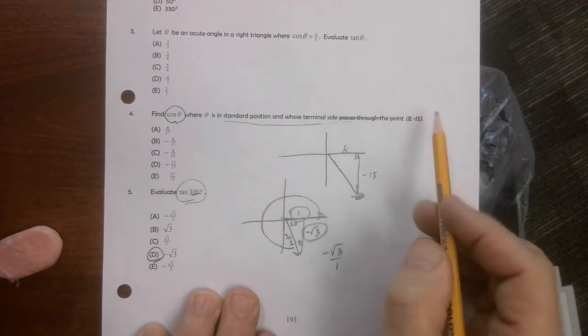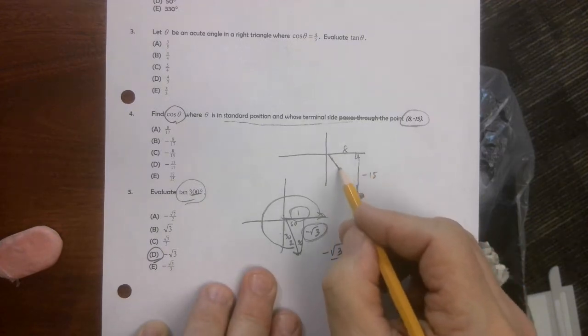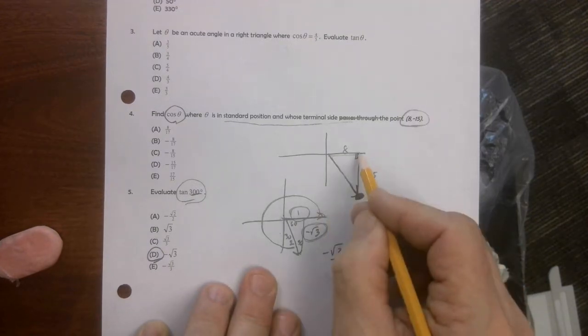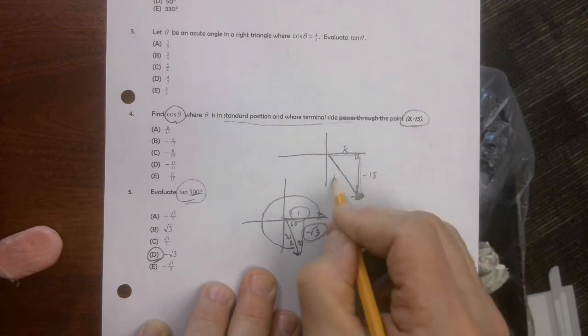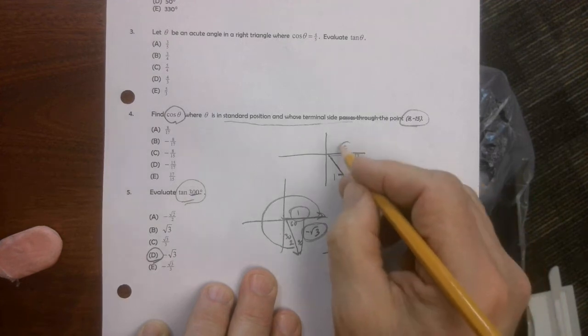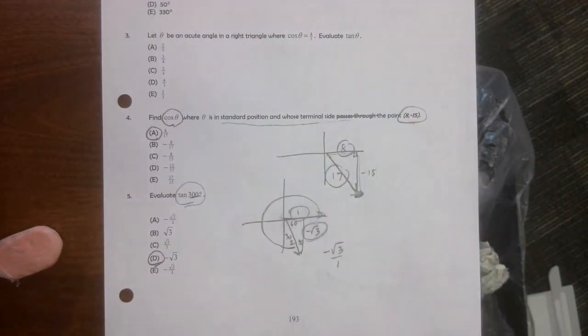Okay, so this is saying find cosine where the spinner spins and the terminal side passes through, stops at 8, -15. So I've already got the drawing drawn. So here's my spinner, here's the point, 8, -15, find cosine. Well, 8, 15, 17 is your family. Cosine is adjacent over hypotenuse, so that'd be 8/17, letter A.